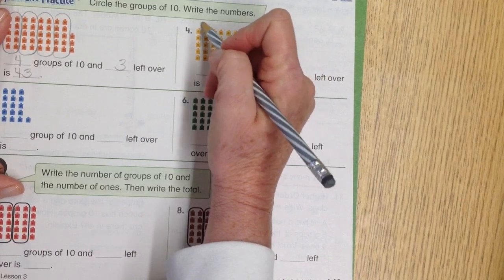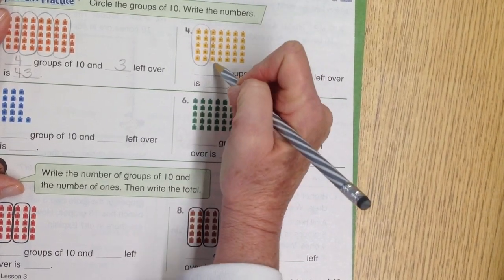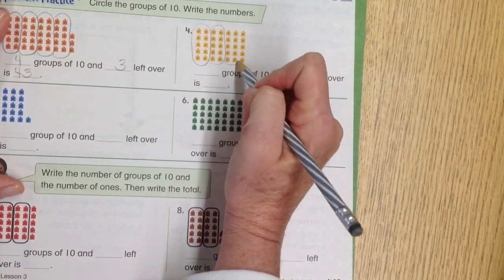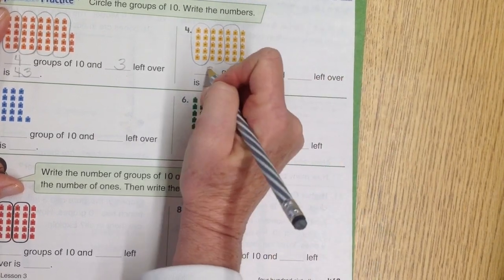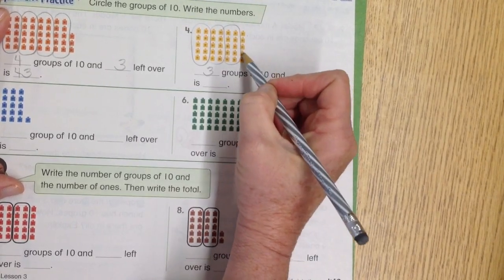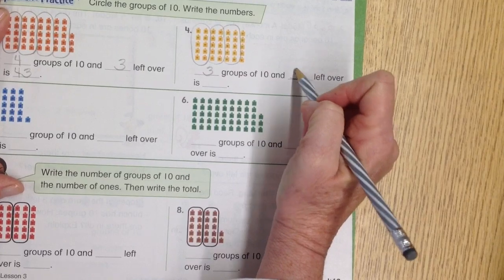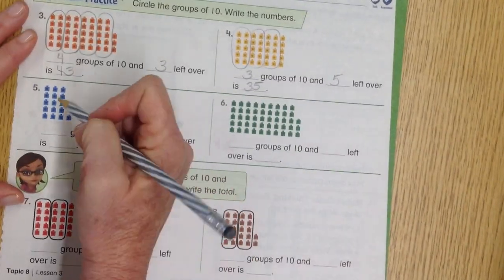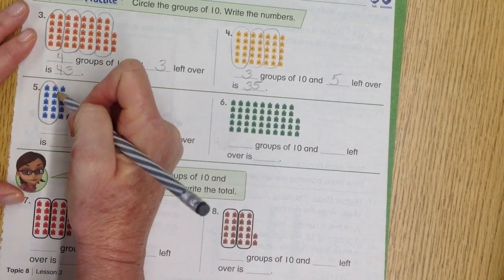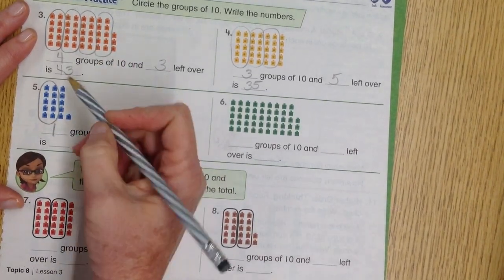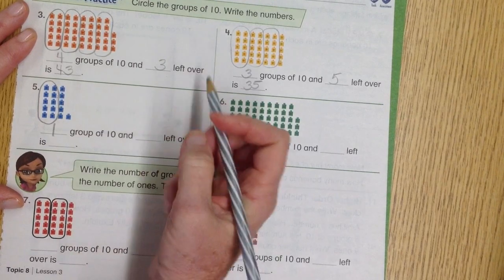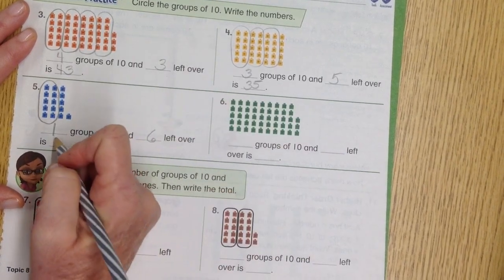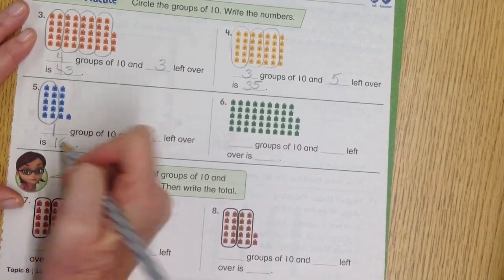Number 4, there's 1, 2, 3 groups of 10, and 1, 2, 3, 4, 5 left over for 35. Number 5, we have 1 group of 10. That's it. And 1, 2, 3, 4, 5, 6 left over for the number 16.